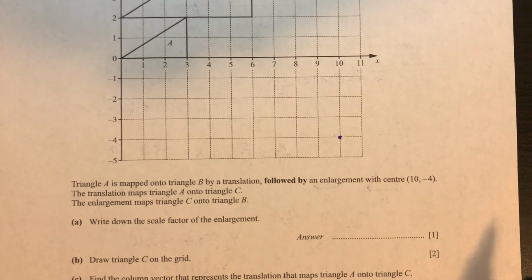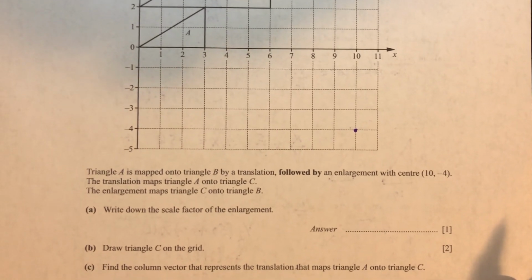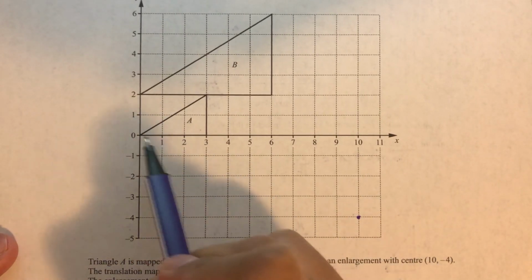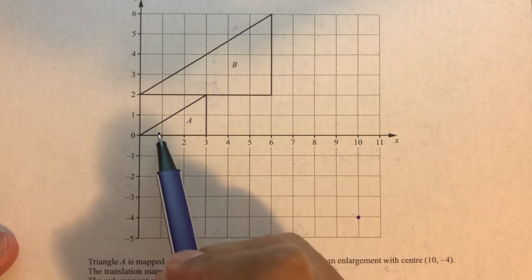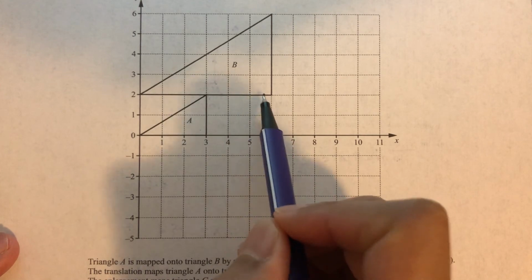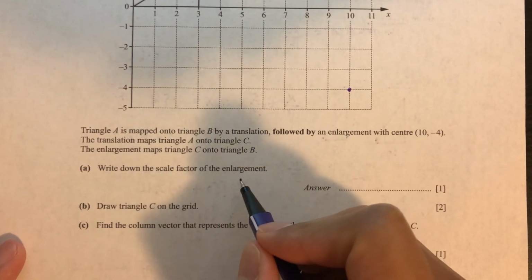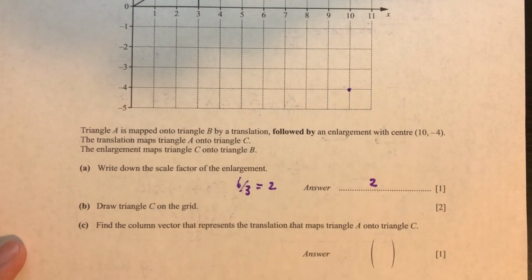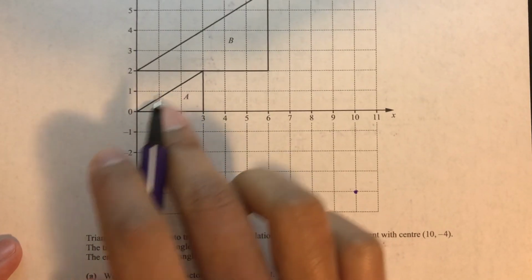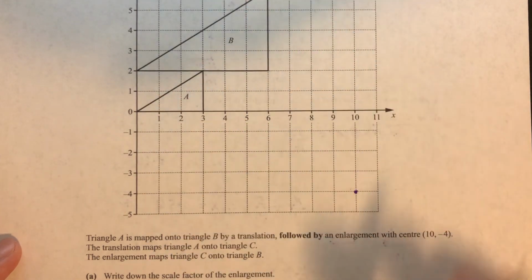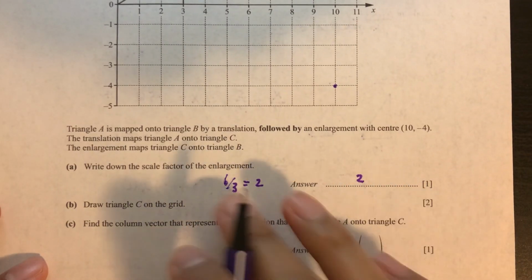Question number 1, we have to write down the scale factor of the enlargement. Okay, so that's pretty easy. We compare the sides. For A, this is 1, 2, 3, and for B, this is 1, 2, 3, 4, 5, 6. So the scale factor is 6 divided by 3, which is 2. So 2 is the scale factor. So when we first translated A to C, we had to enlarge C by 2 to get B. That's what we have known from this.